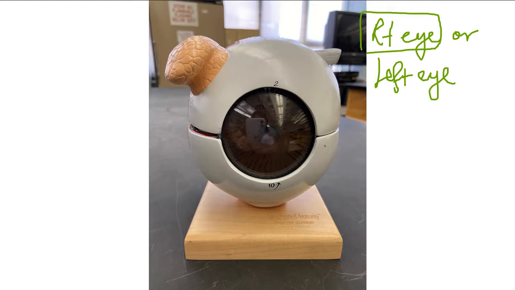this structure right here is known as the lacrimal gland. A lacrimal gland is located right up here, about 10, 11 o'clock. So it's always going to be in that position, right? The only way you would know that this is a right eye is to look for this lacrimal gland.